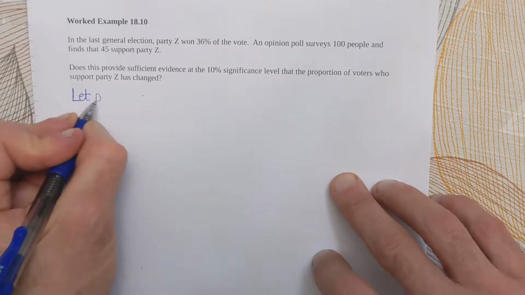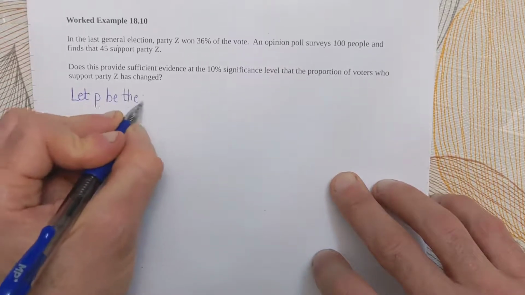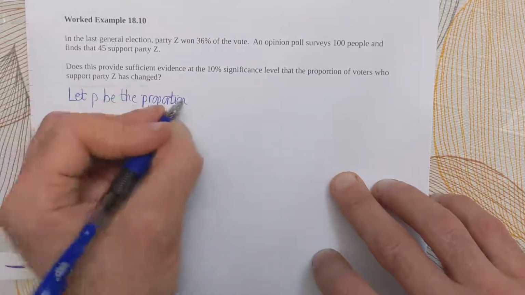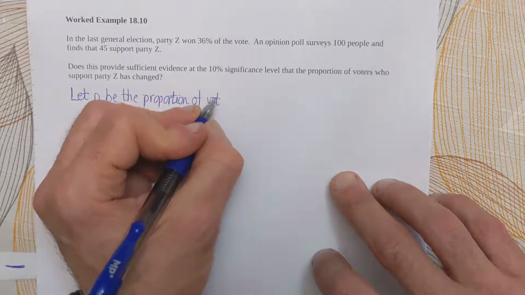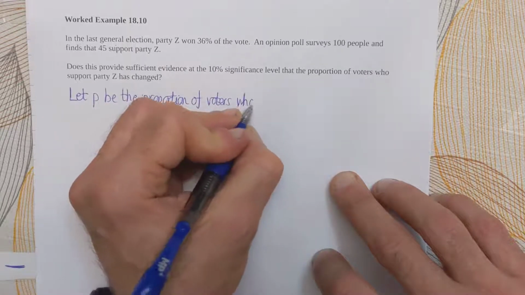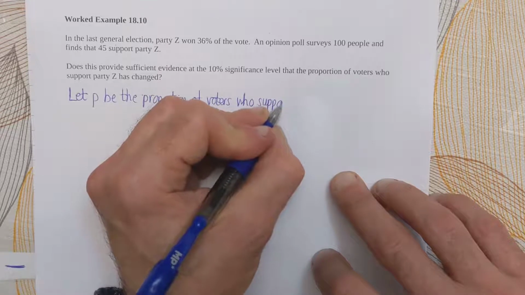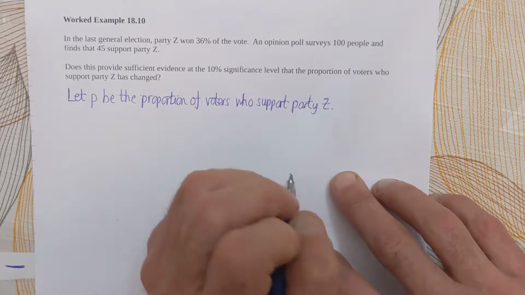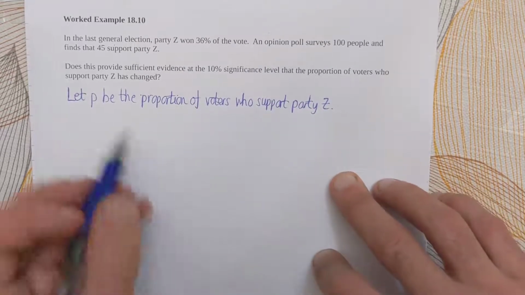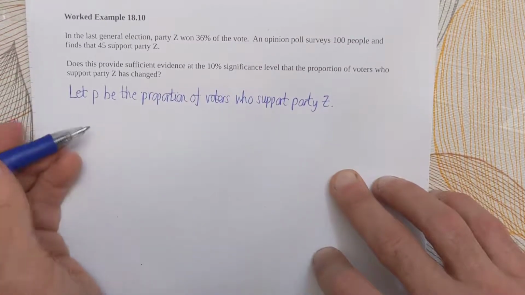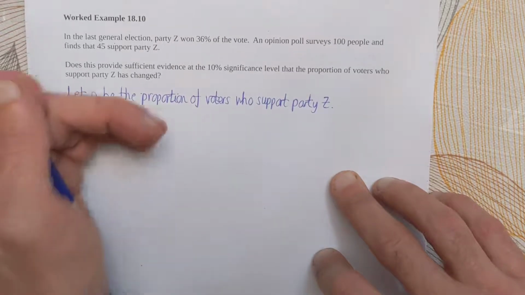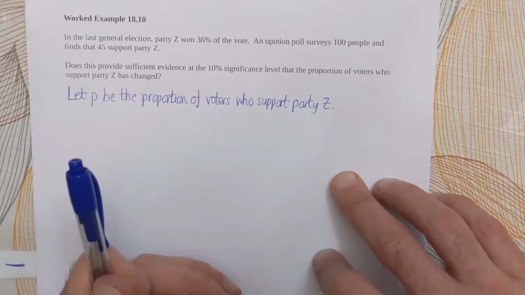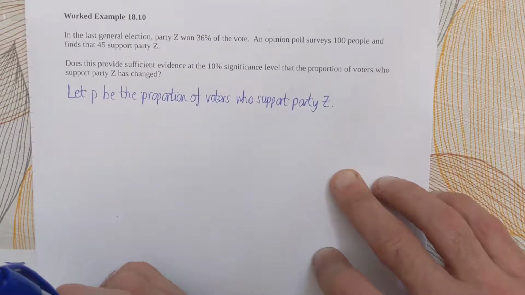We can let P be the proportion of voters who support Party Z. For questions like this, you must structure your answers very well, and if you follow a certain procedure, you will do well at these questions.